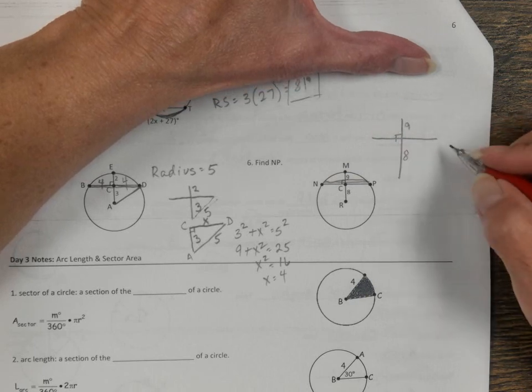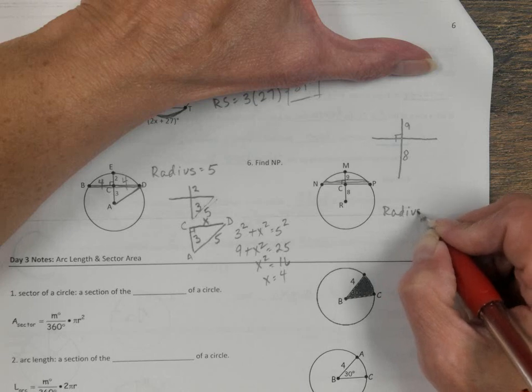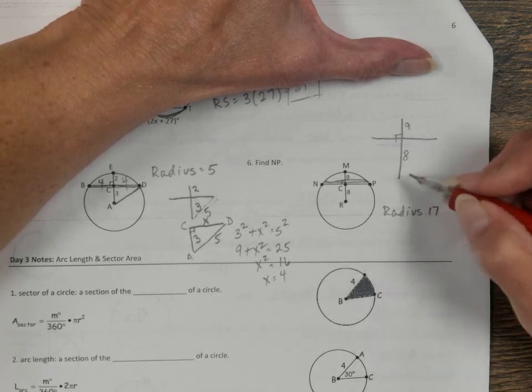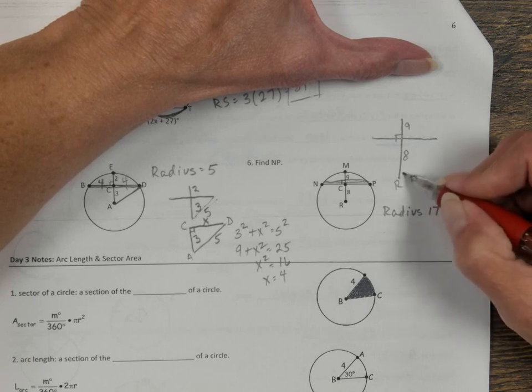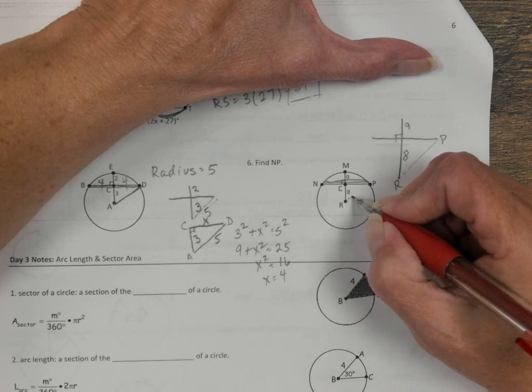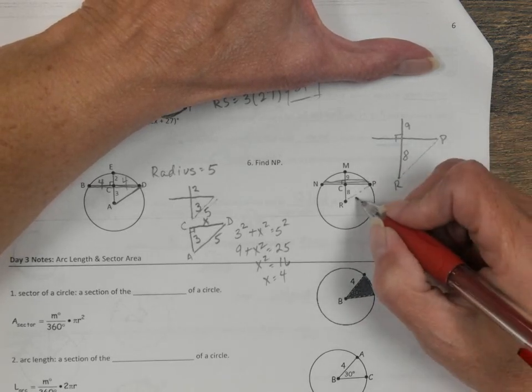So the length of my radius is 17. Now, point R down here to point P, also drawing that. That radius is 17.